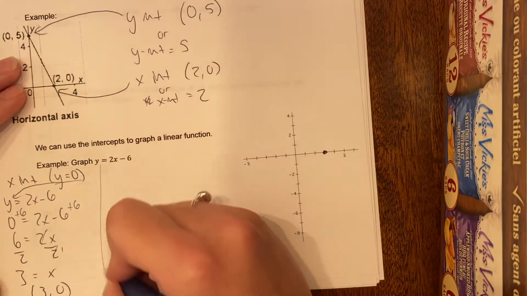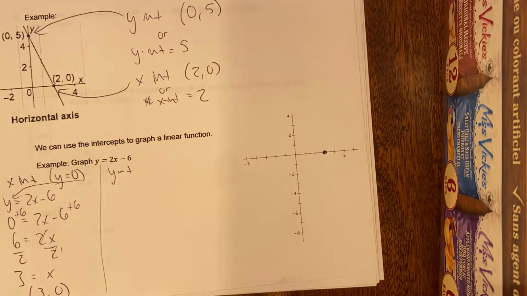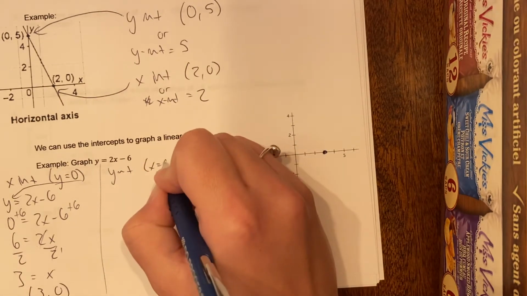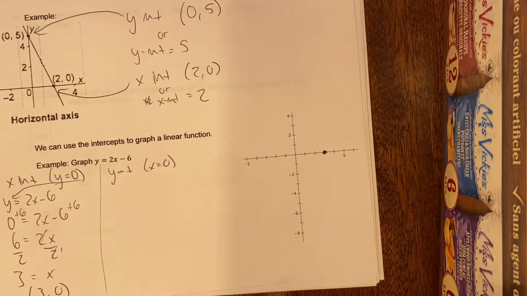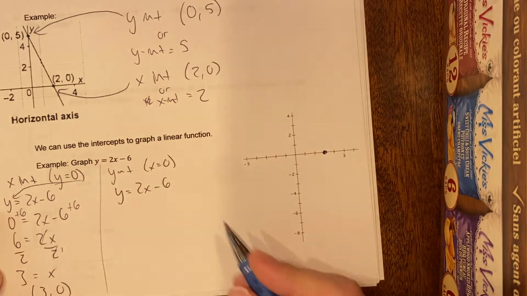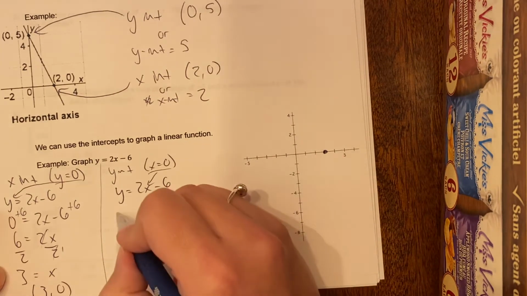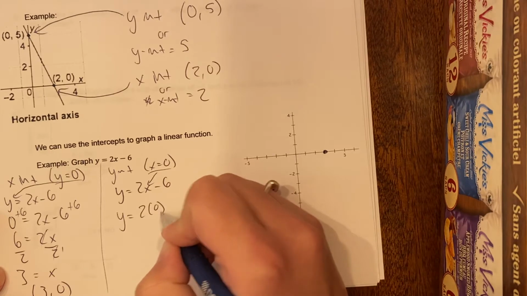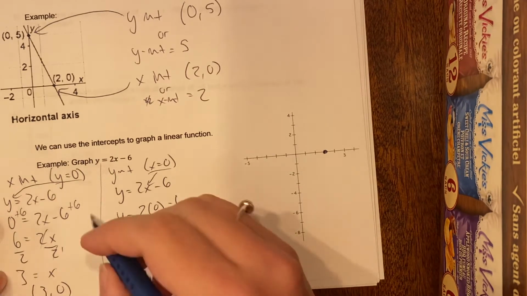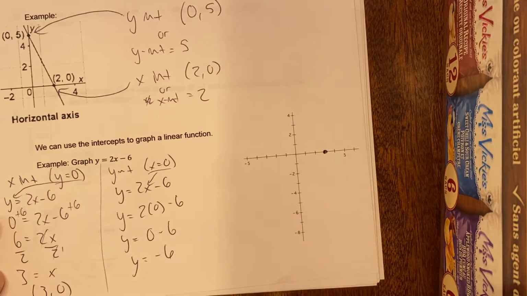Now let's find our y-intercept. When we have a y-intercept, it will be on the y-axis, so x will be 0. So I'm going to start this again here. y equals 2x minus 6, and this time wherever I see x, I'm going to substitute in a 0. So y equals 2 times 0 minus 6. 2 times 0 is just 0, so y equals 0 minus 6, y equals negative 6.